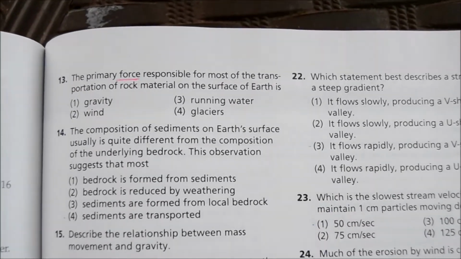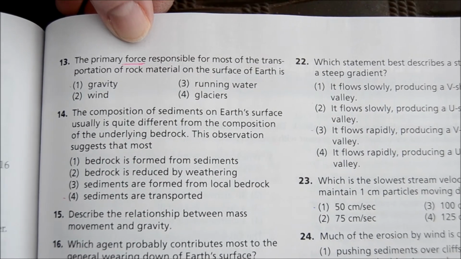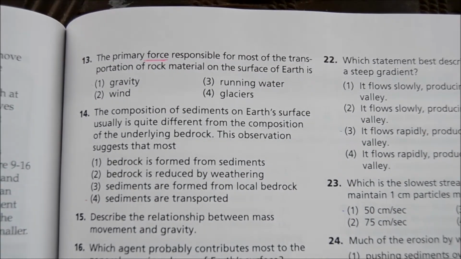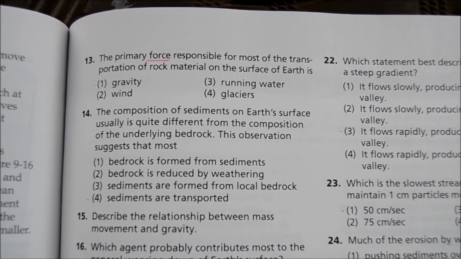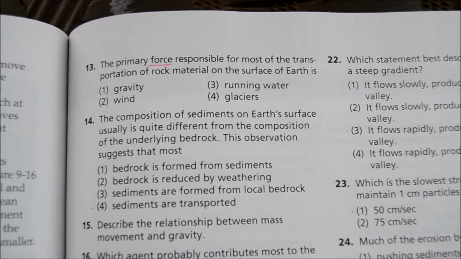Number 13. The primary, and I underline the word force because that's the word that you need to focus on, responsible for most of the transportation of rock material on the surface of the earth is. The only one that's a force there is gravity. The other 3 are agents.